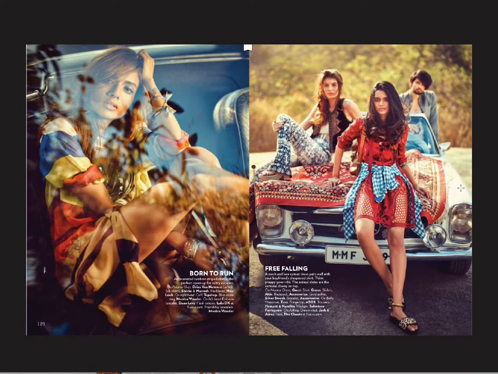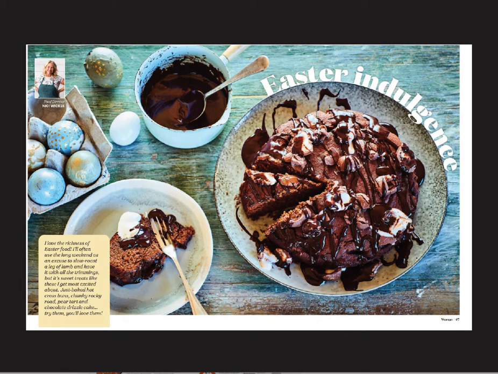I meant to go back. So all of this, the pattern or printed clothing, is also what ties it together. Now, food can also be a visual feature.